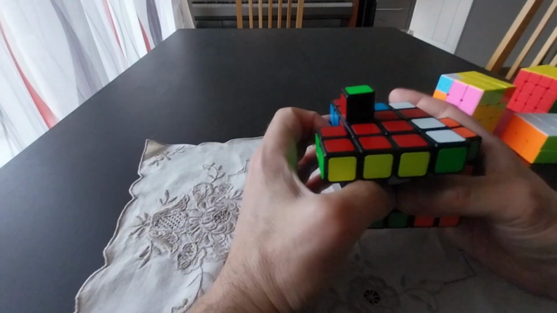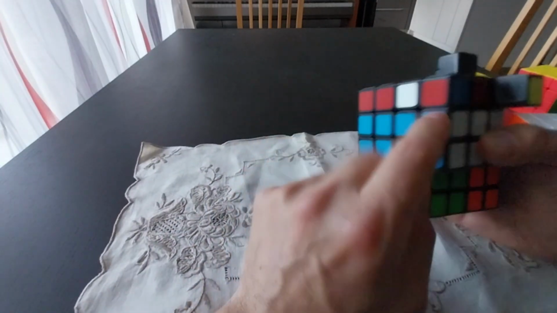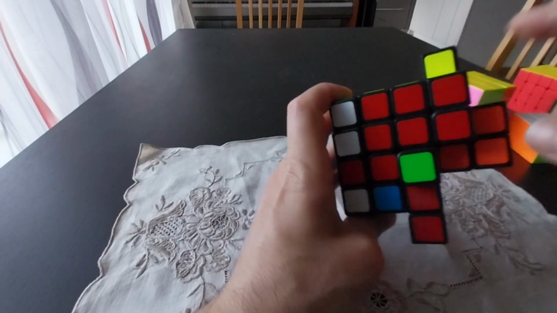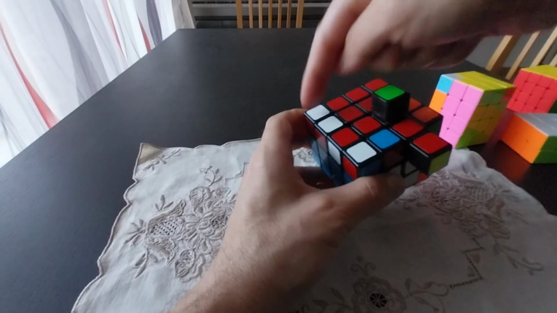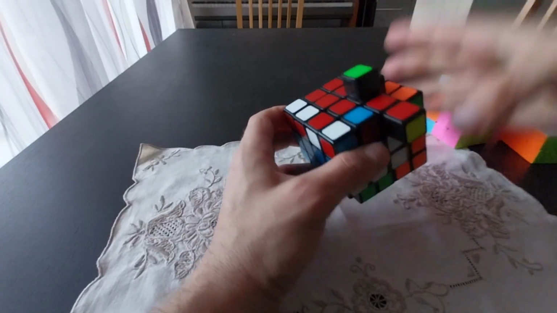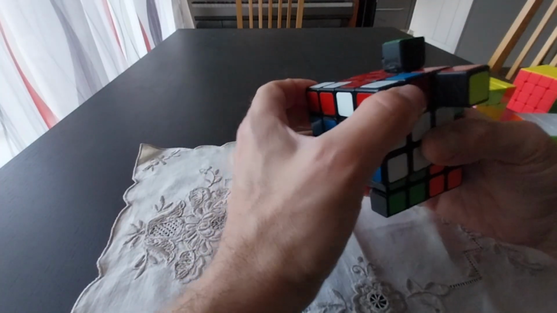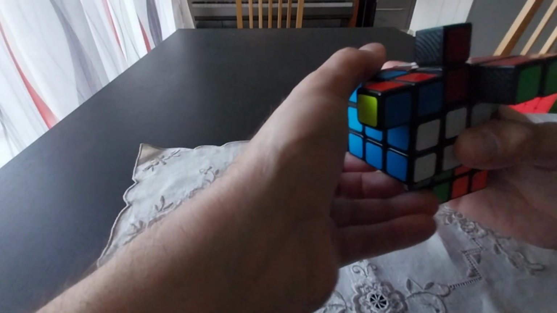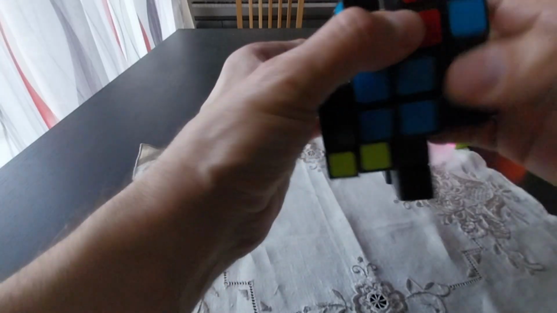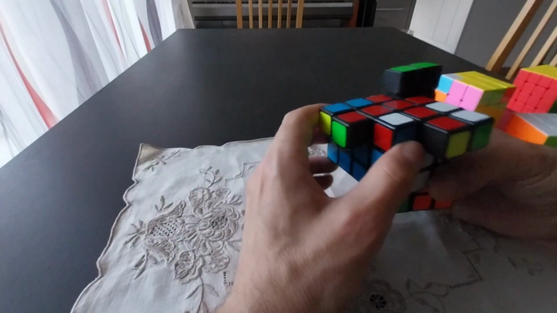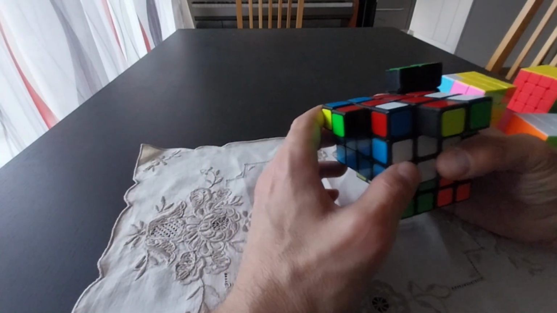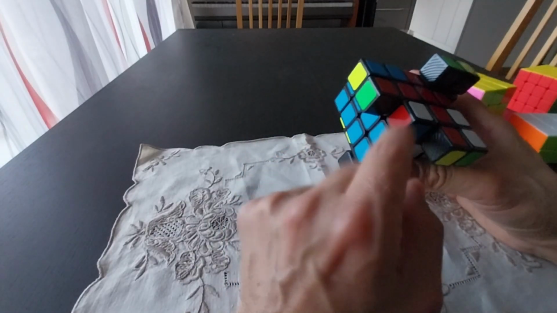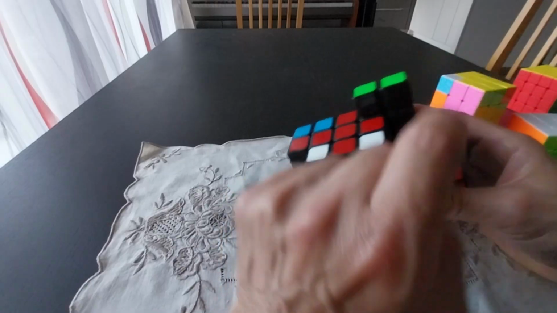Okay, I got it back and I see that this corner is correct. This one is correct, but these two need to be exchanged. But before this, I see that I have to make the cross first. So remember the red cross. Here it is. And by doing it, I see that all the corners are correct now.